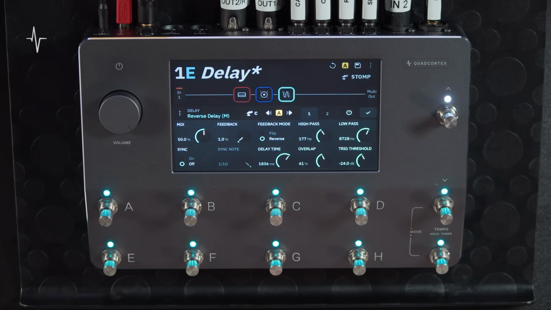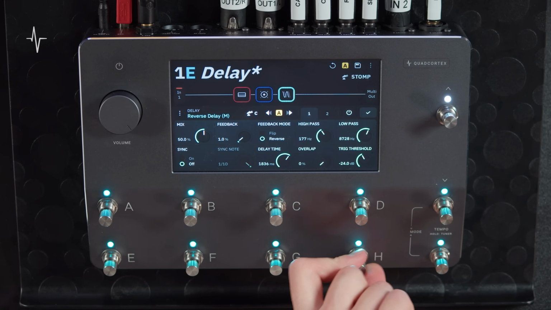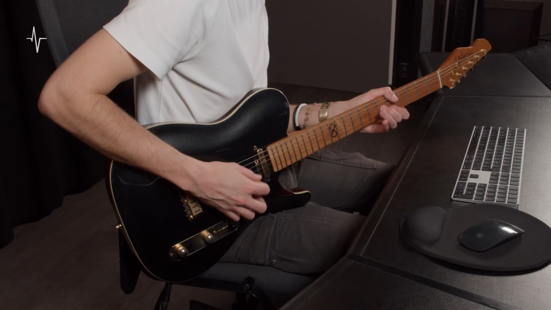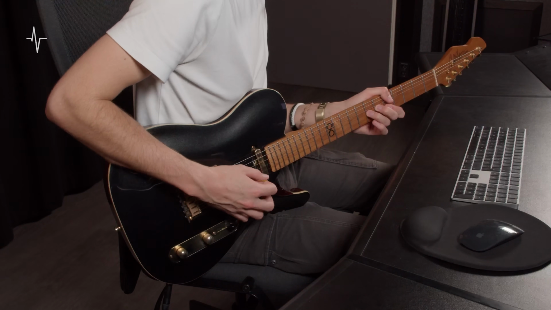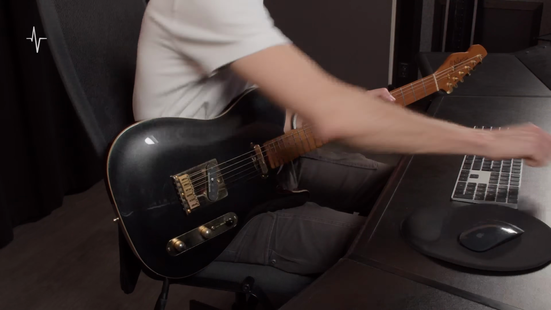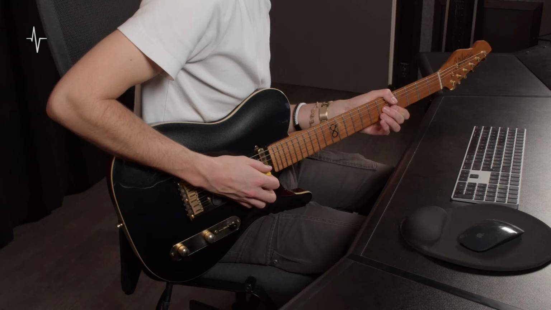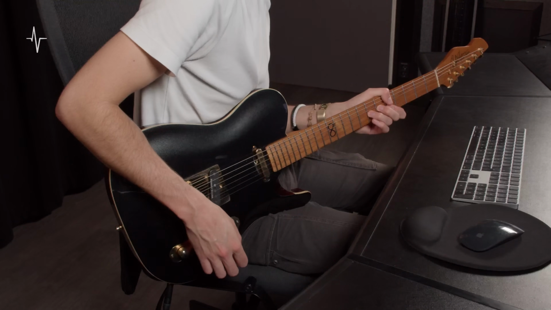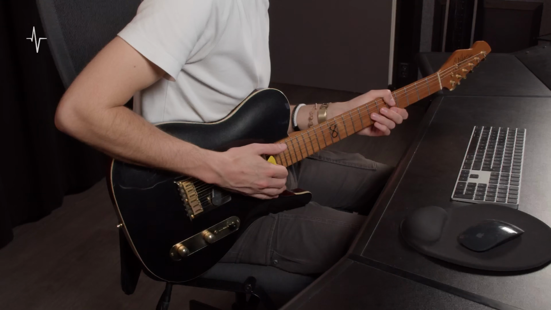repeat pattern. With it all the way to the left, this is going to create a clearer echo sound, and then all the way to the right, you'll have a more textural ambient effect. So with it all the way to the left, here's how it sounds. And with it all the way to the right, you get a bit more of that crossover or overlap.